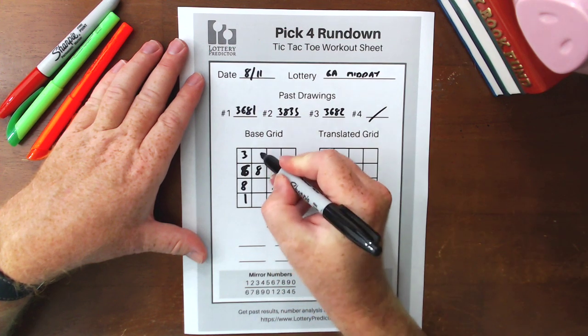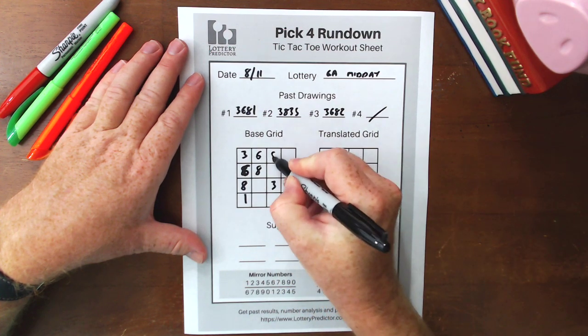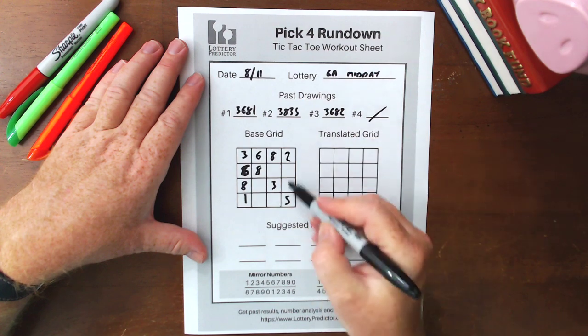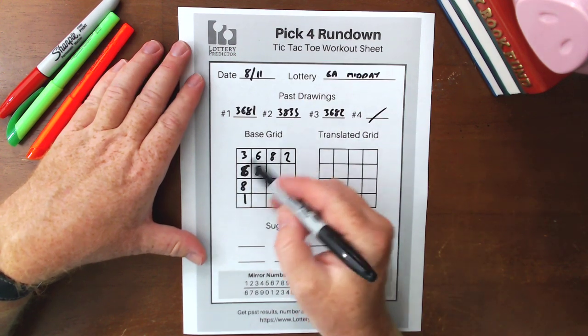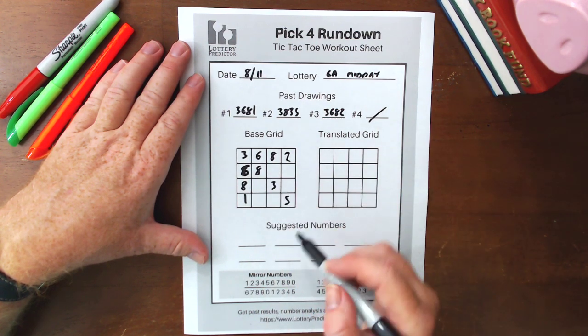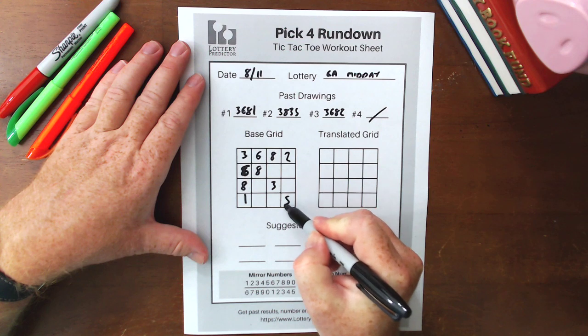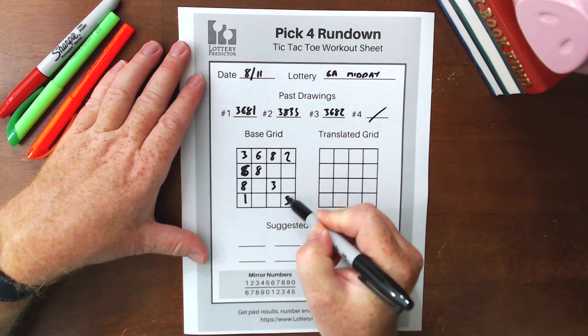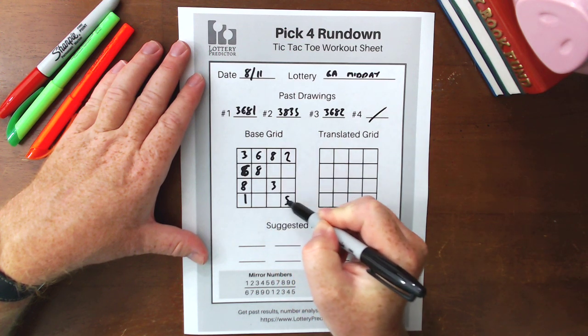So we're going to put 3682 in there. Now we've got some blank spaces still on the grid, so to fill in those blank spaces, we're going to use the traditional anti-clockwise counting up. The way in which we do that is we start with the bottom right-hand-most number, in our case a 5, and we go anti-clockwise round, counting up from 5.